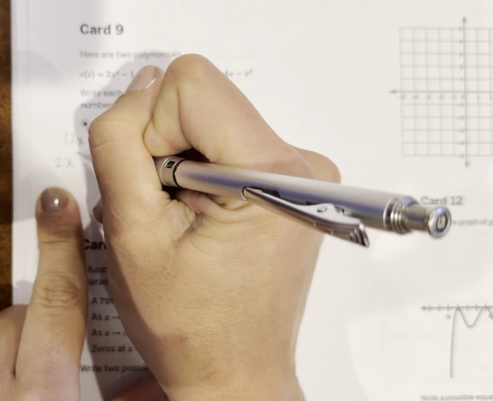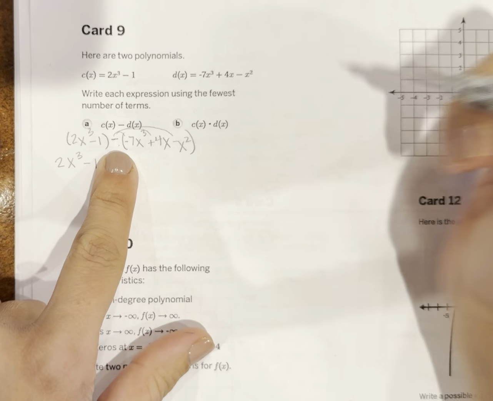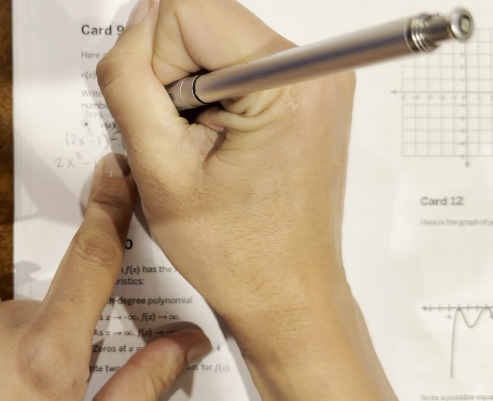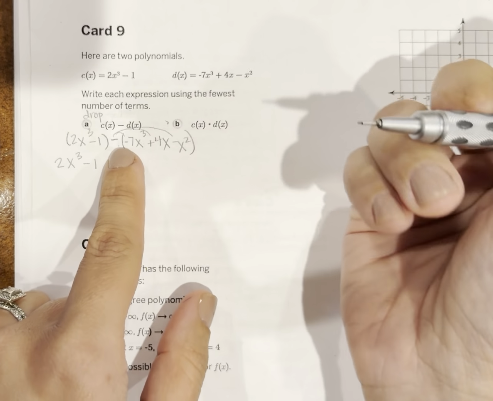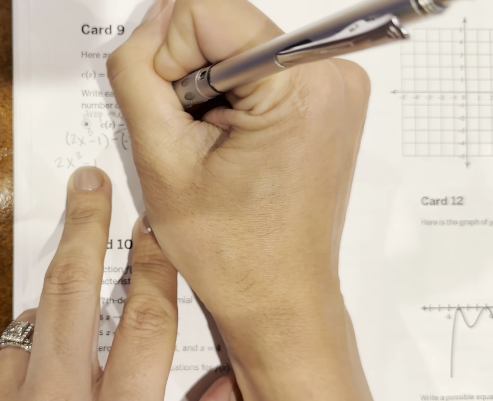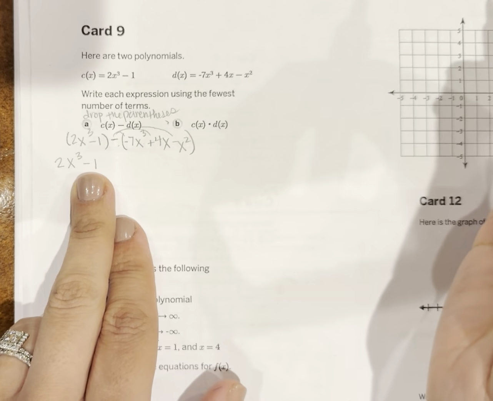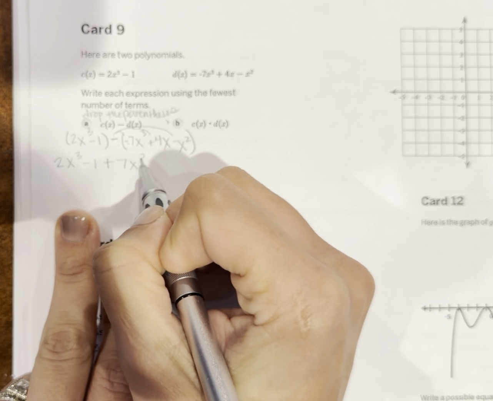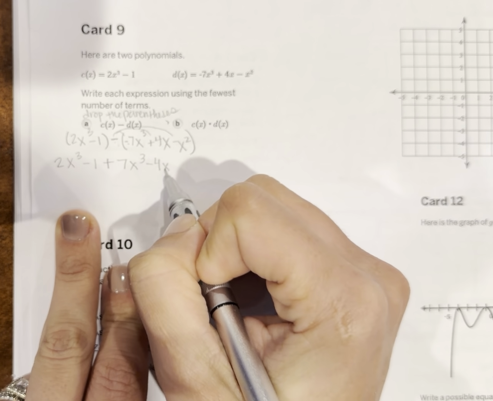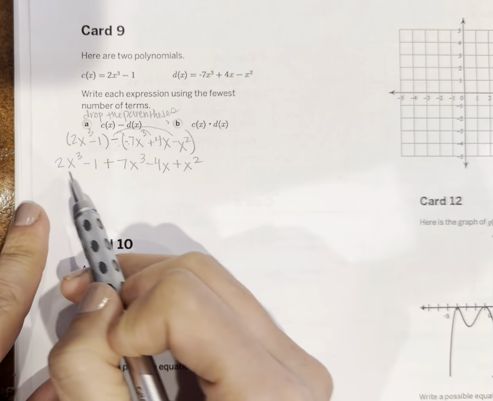Watch. 2x to the third minus 1. Okay, also, you guys, after you distribute the minus, drop the parentheses. That's what led you all to multiply. You distributed the negative, you still kept the parentheses, then you thought you have to multiply. Drop the parentheses after you distribute the minus, okay? So watch. Negative negative is plus 7x cubed. This one becomes minus 4x. That one becomes plus x squared. Drop the parentheses. Now, combine some like terms.